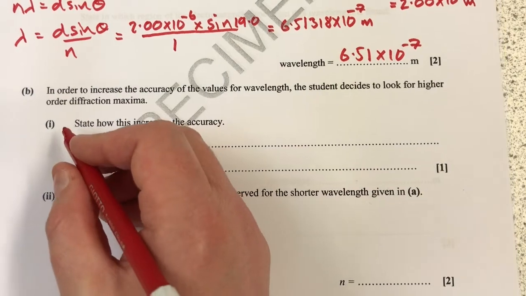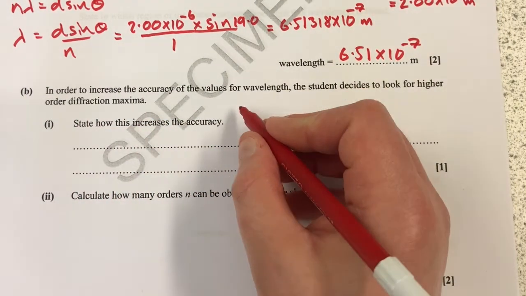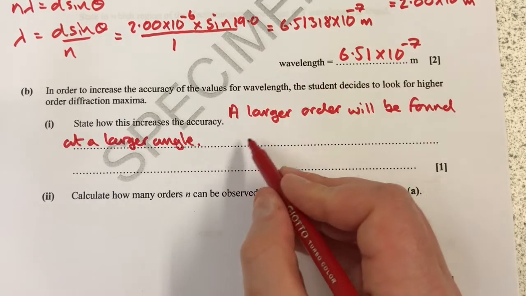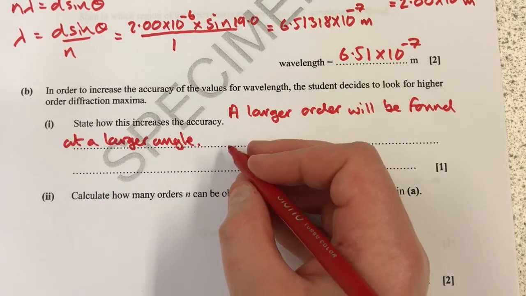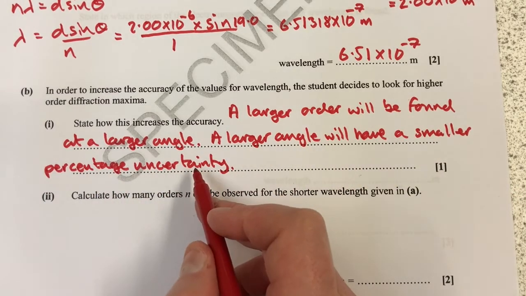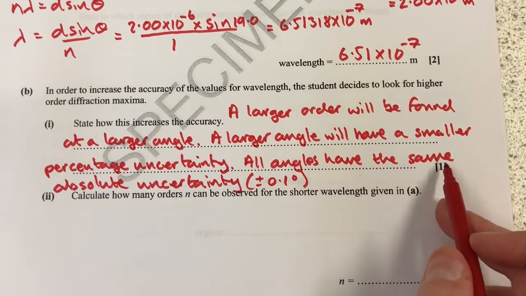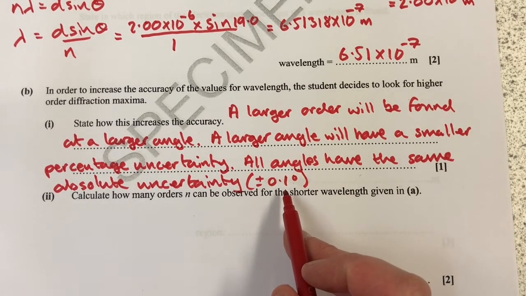So let me communicate that as best I can on just 2 lines. I'm going to need more space than that, so I'm going to start up here. A larger order will be found at a larger angle. A larger angle will have a smaller percentage uncertainty. All angles have the same absolute uncertainty, plus or minus 0.1 degrees, for example.